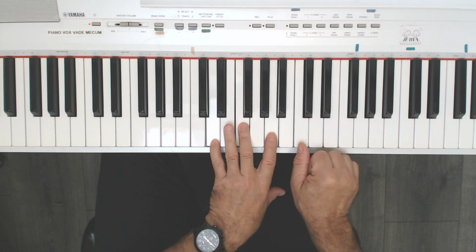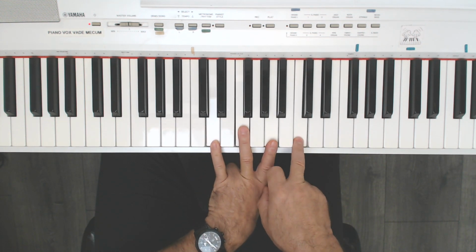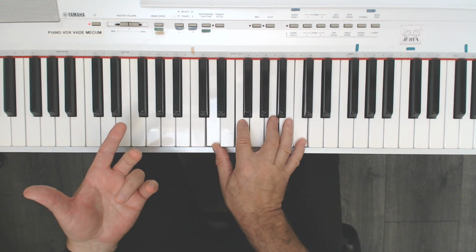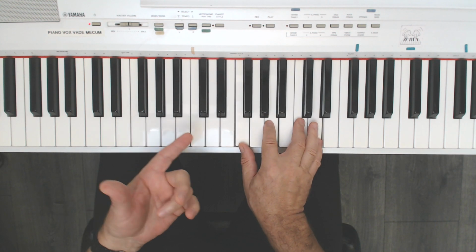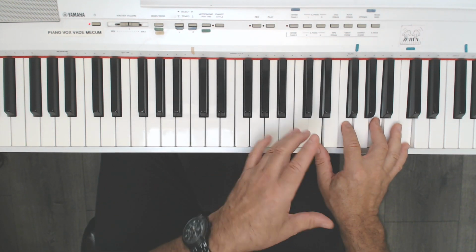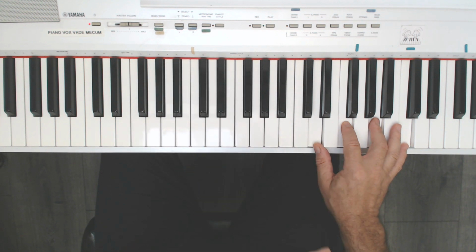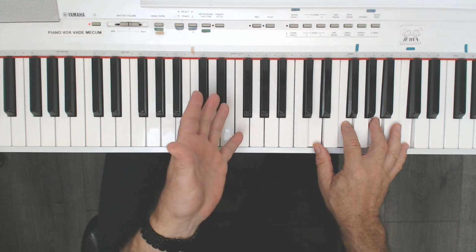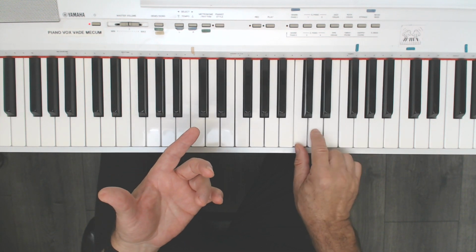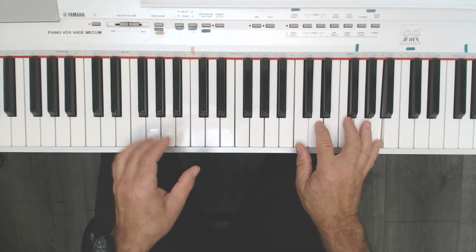You see, when you have 4 notes, you have three possible reversals, and then you go back to the root position. For example, on D minor: root position, the first reversal, the second, the third, and we go back to the root position. It will be exactly the same for all the chords we are looking at. So we're going to use in this position C, D, F, A. I've got you.